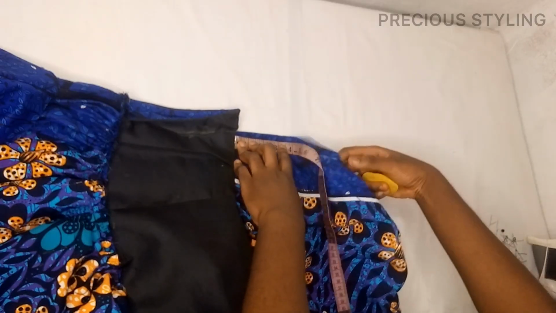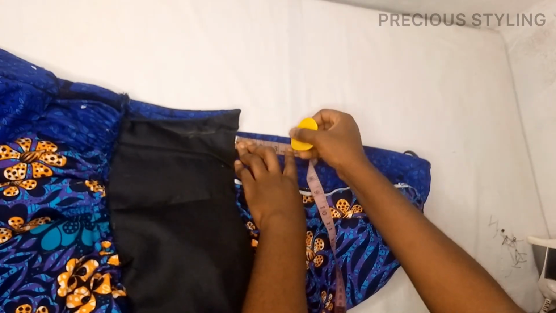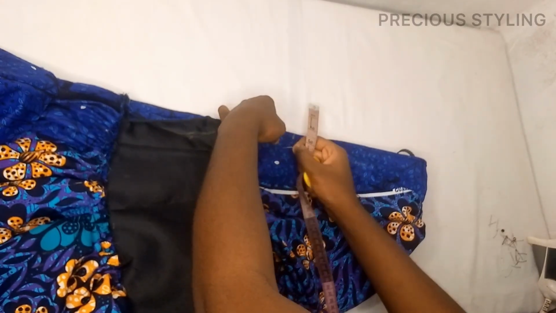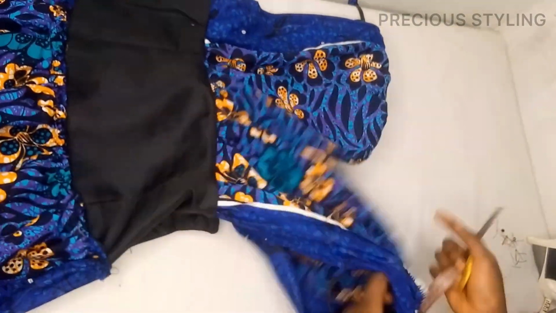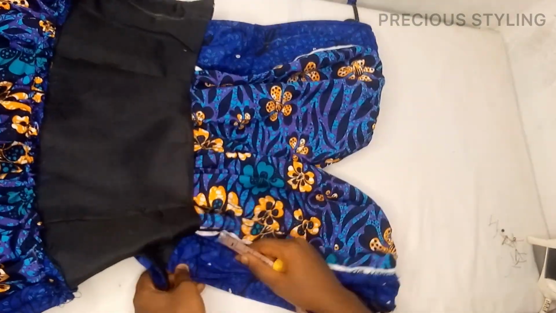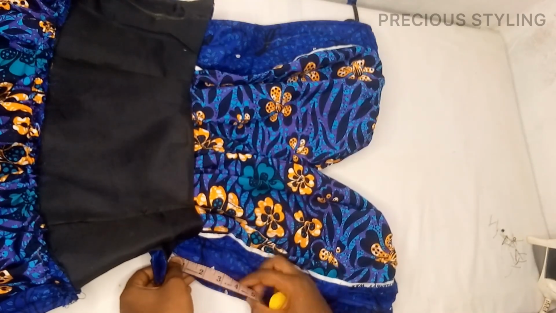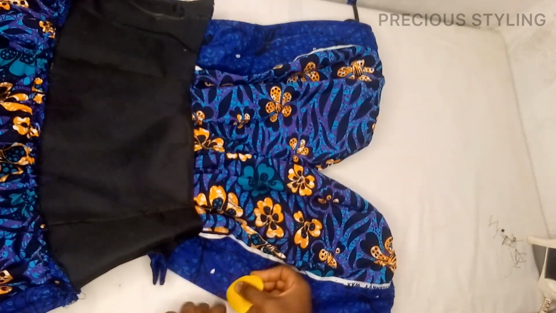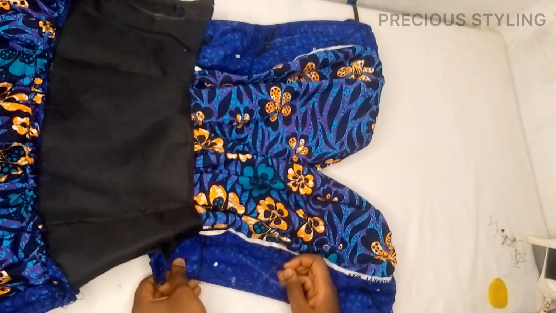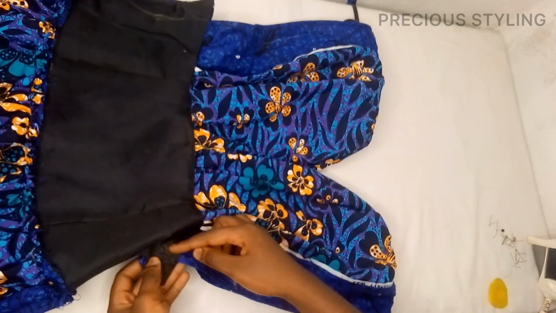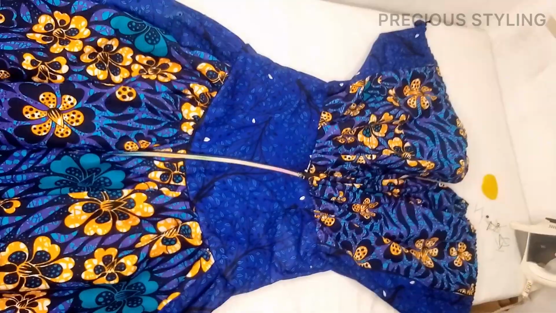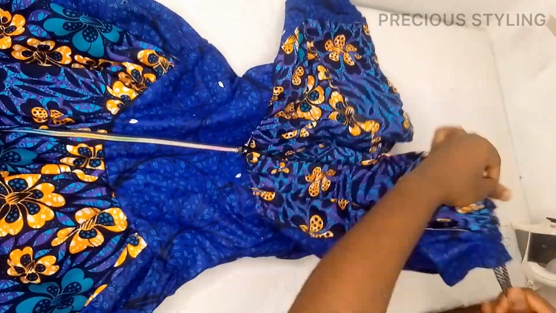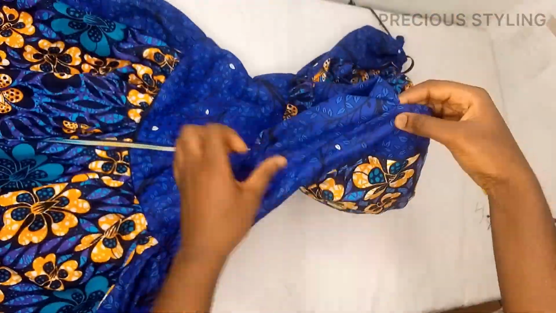and I'm going to measure upwards about 4 inches. Once I measure that 4 inches, I'm going to connect the line we used in shaping up the blouse to that 4 inches that I marked. Then I'm going to stitch it, make sure the stitch is very secure, and that would cover up the opening we should have had at the side. So after this is done, we are practically done with the dress, and this is how the dress looks.